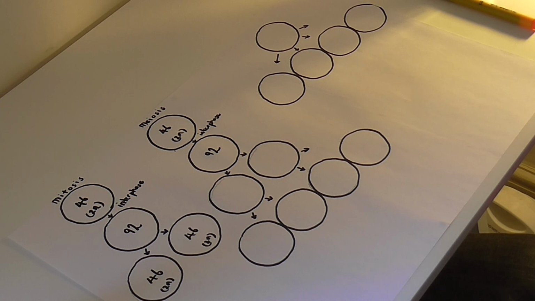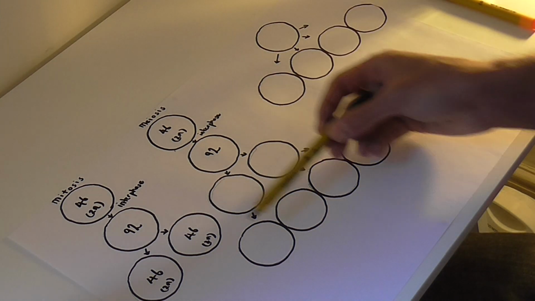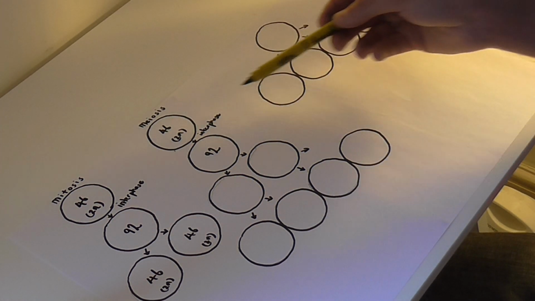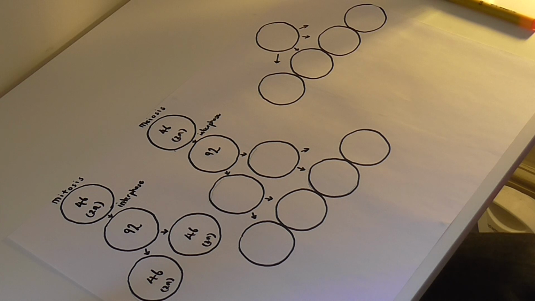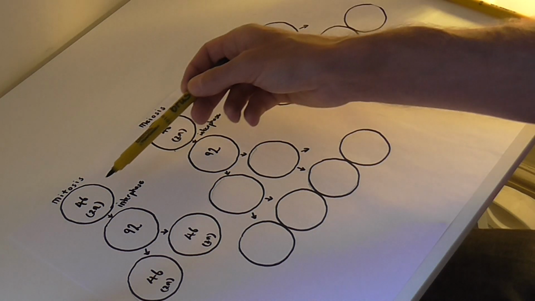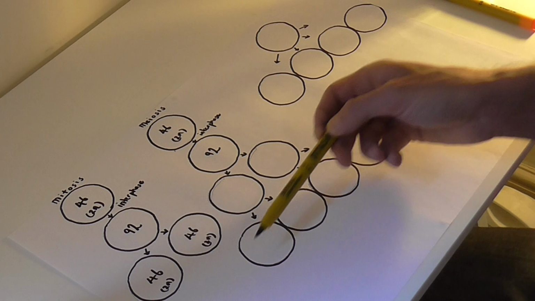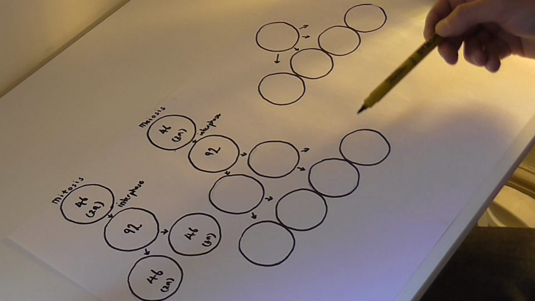And importantly, those gametes must have the haploid number of chromosomes. We'll see the importance of that in a moment. And so to produce the haploid number of chromosomes, as you can see on this initial summary diagram, one of the key main differences between meiosis and mitosis cell division is to produce haploid gametes.